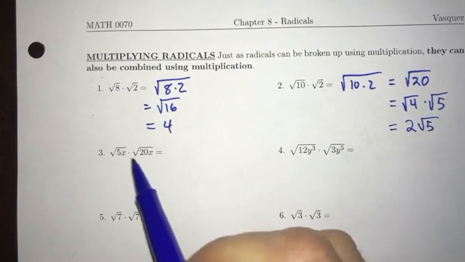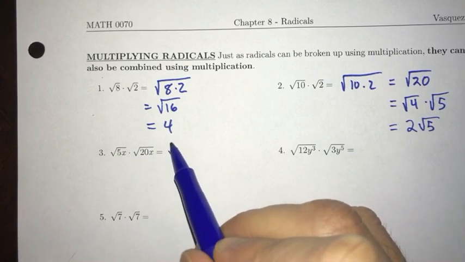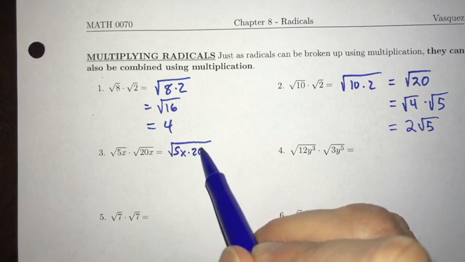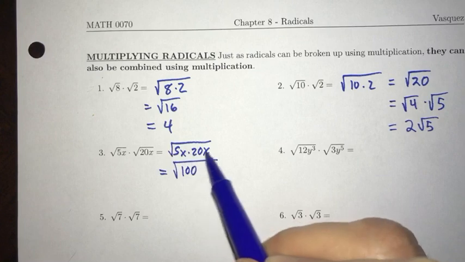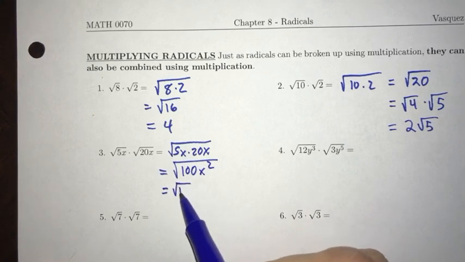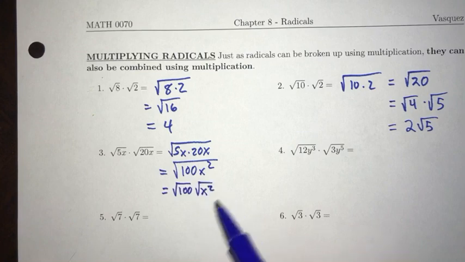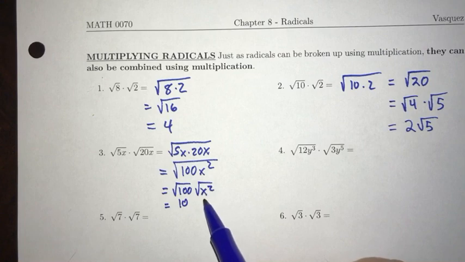Let's mix in some variables here. Square root of 5x times the square root of 20x. If I multiply these together, 5x times 20x, 5 times 20 is 100. X times x is x squared. Now I know that I could do the square root of each one of these separately. Square root of 100 is 10. Square root of x squared, remember what we're doing here is just dividing the power by 2. It's 10x.